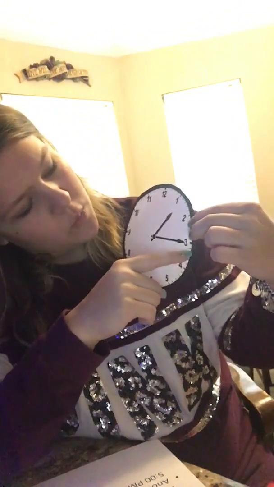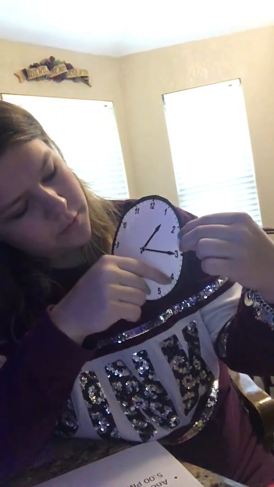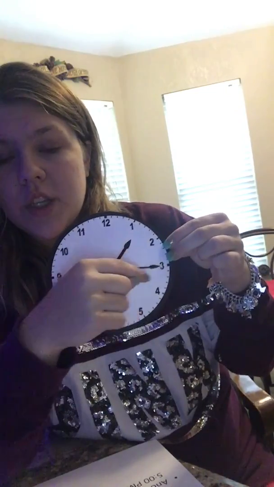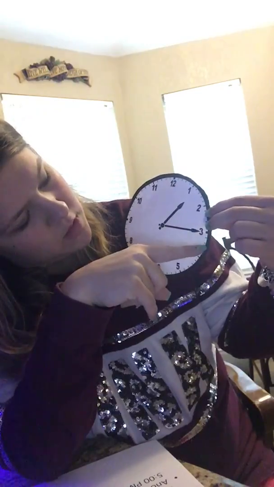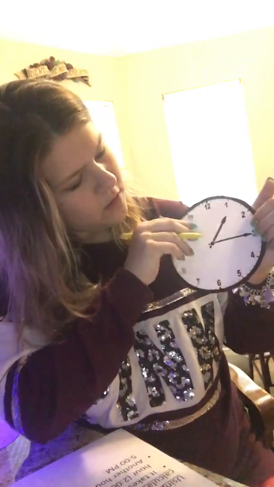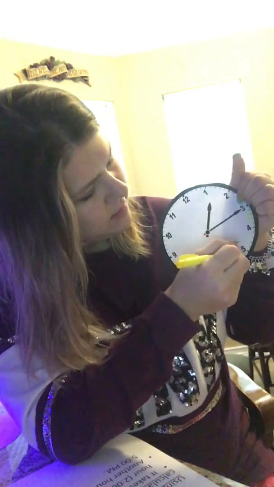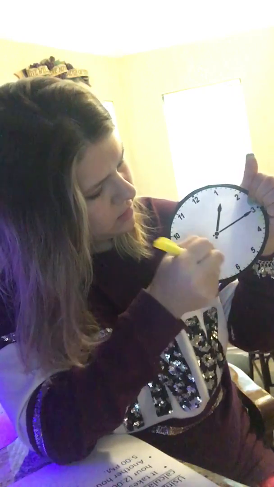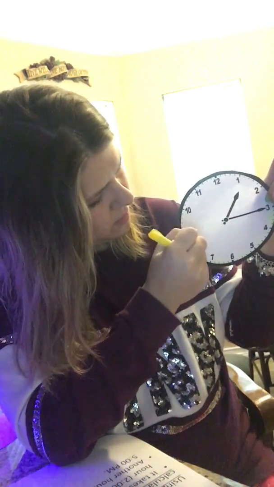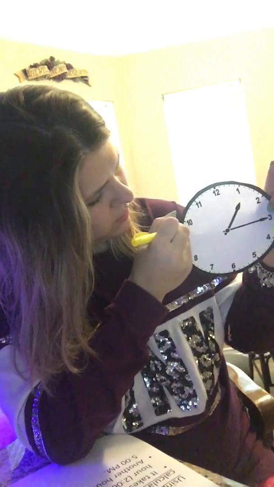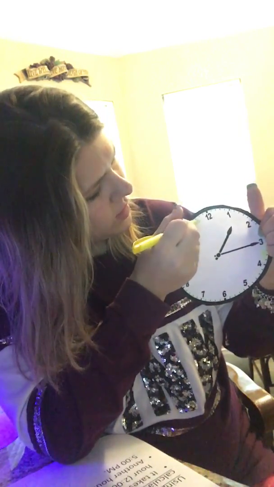If we wanted to, we could go ahead. We know that there's 5 from 3 to 4, 4 to 5. So in between each of the big numbers, those are 5 minute sectors, right? So we can go 5. Let me go ahead and highlight this while we go along. Okay, so we can go 5, 10, 15, 20, 25, 30, 35, 40, and 45.